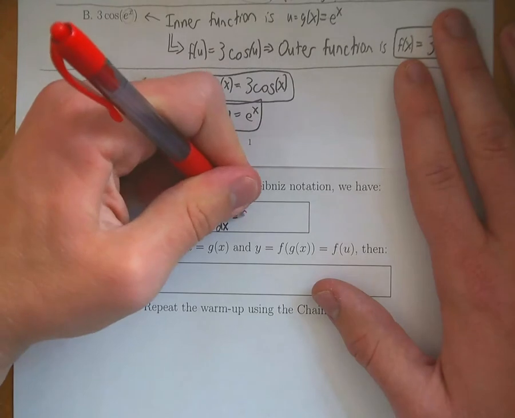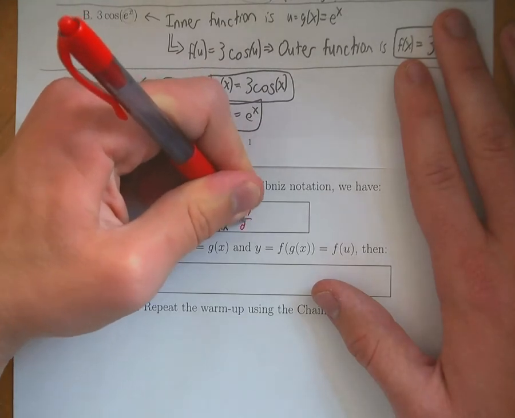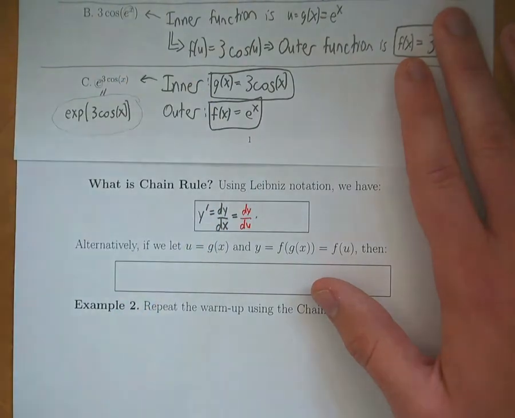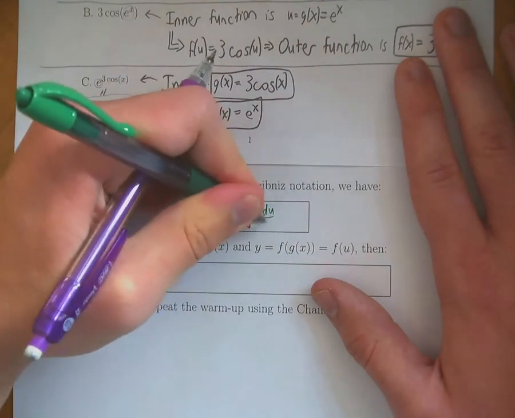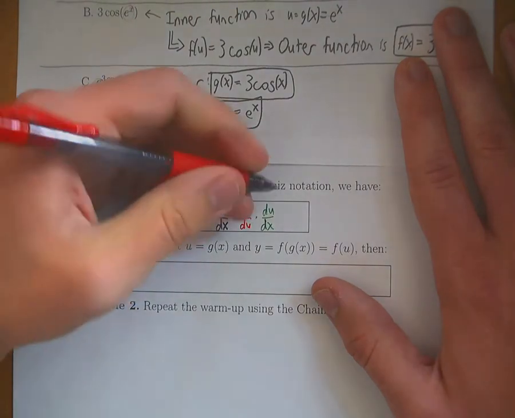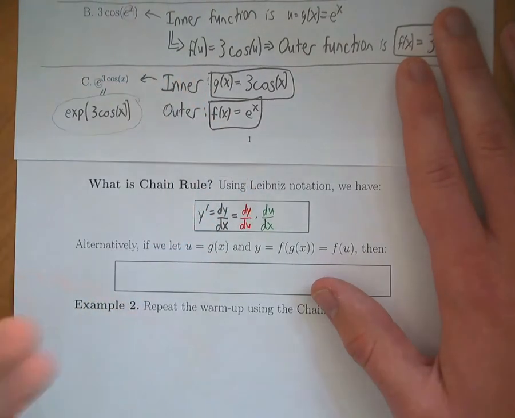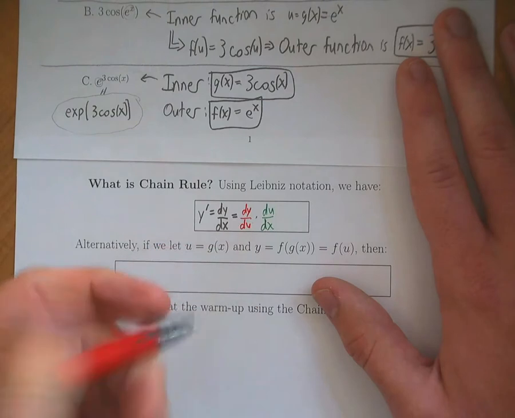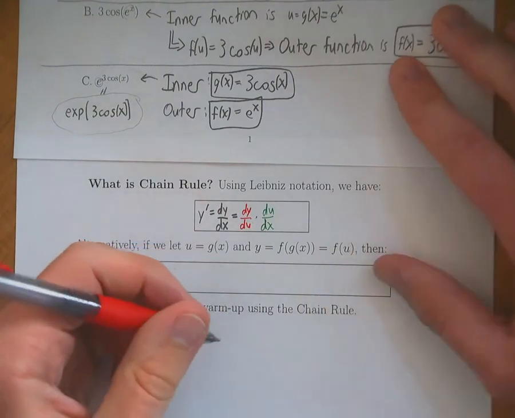We have dy over du times, well, du over dx. So at first you're thinking, what the heck is this? That just seems like you're dividing and multiplying by du, right? Well, kind of, but not really. So let's deduce what is going on here.